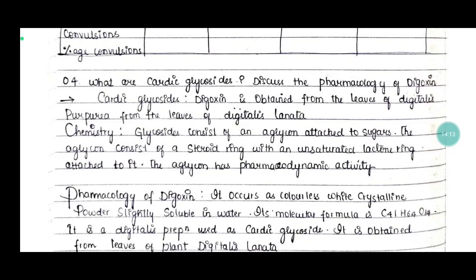What are cardiac glycosides? Discuss the pharmacology of digoxin. So cardiac glycosides, or digoxin, is obtained from the leaves of Digitalis purpurea and Digitalis lanata, where the chemistry of the glycoside consists of an aglycon attached to sugars, and the aglycon consists of a steroid ring with an unsaturated lactone ring attached to it. The aglycon has the pharmacodynamic activity. Now, the pharmacology of digoxin.